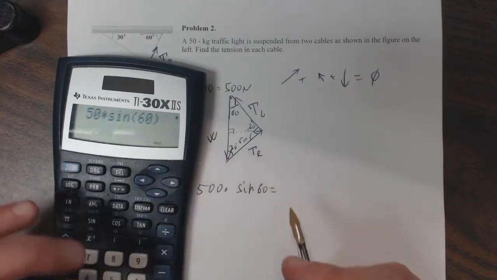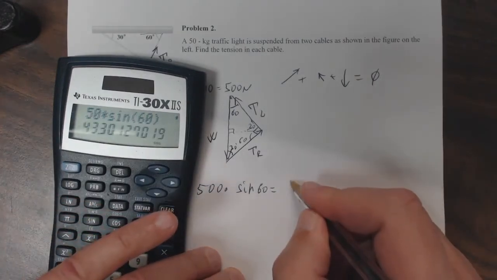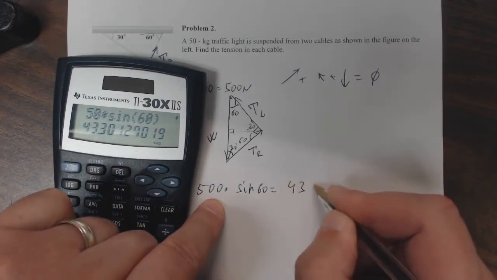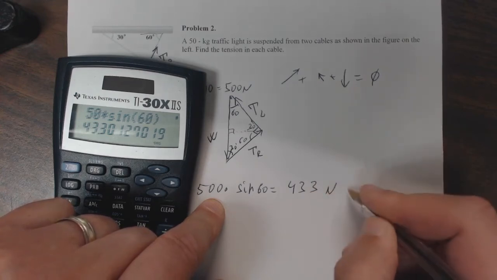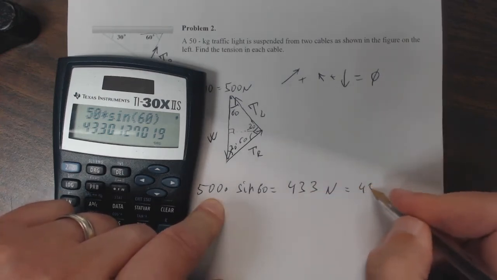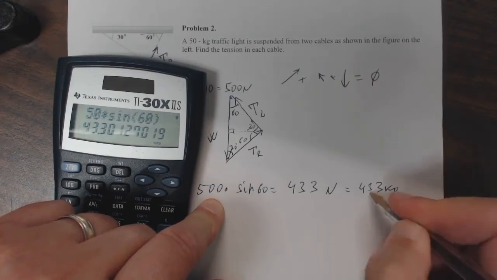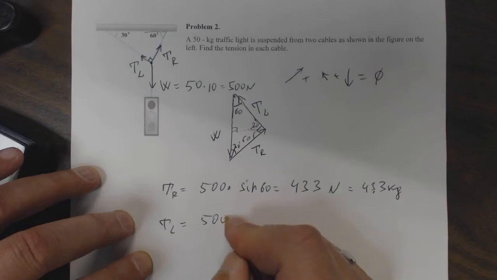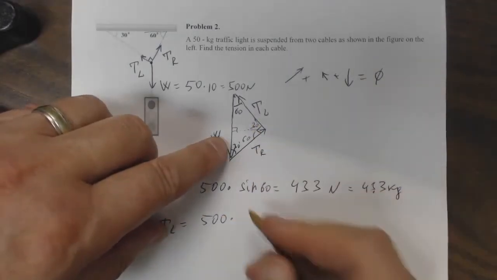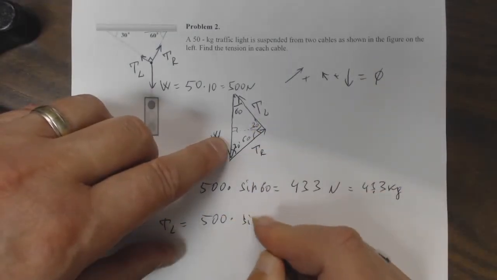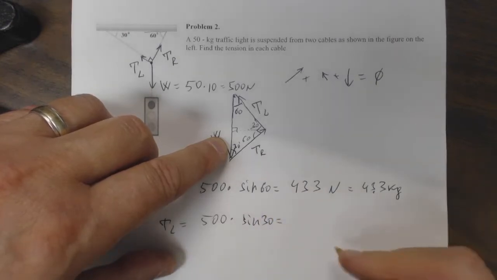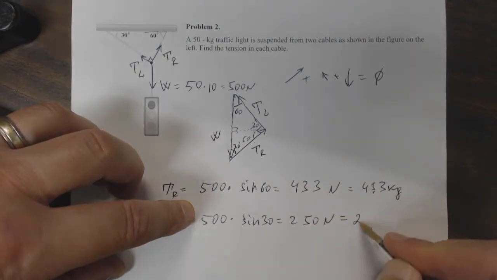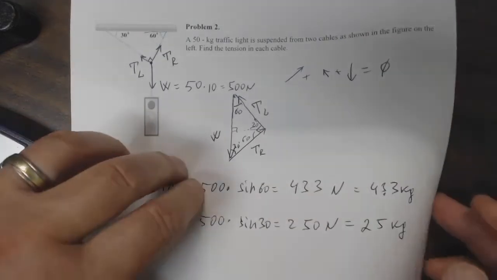Make sure degrees. 500, so 400 newtons, or 43.3 kilograms. Actually, I want to use sine again, but now 30, and that's 1/2, so 250 newtons, 25 kilograms, done.